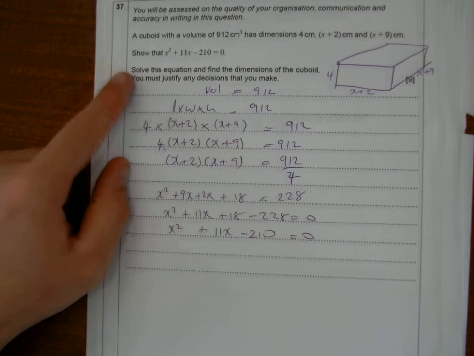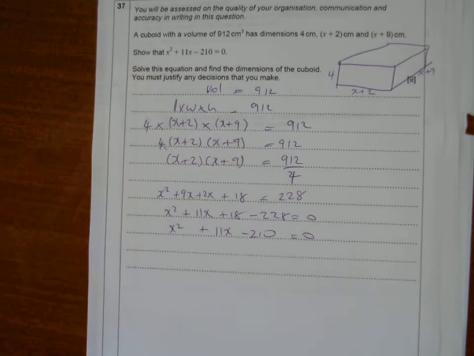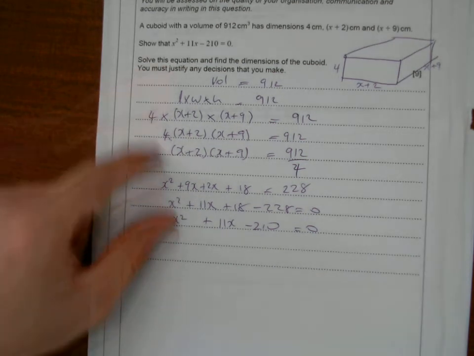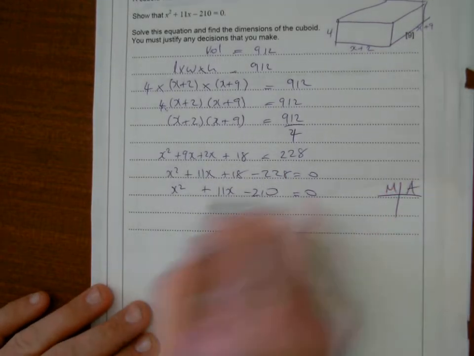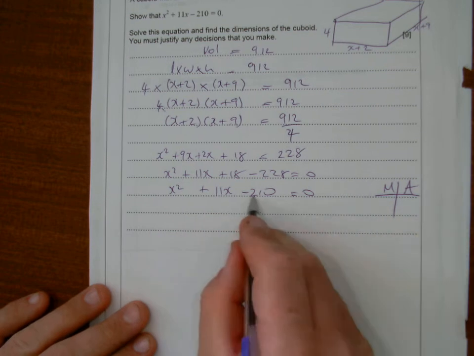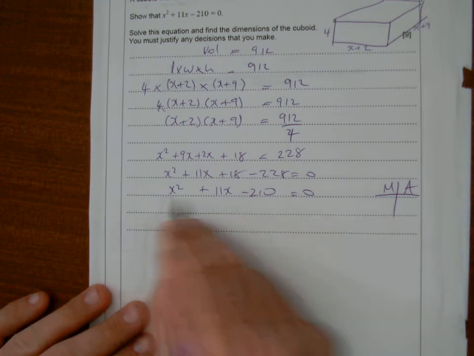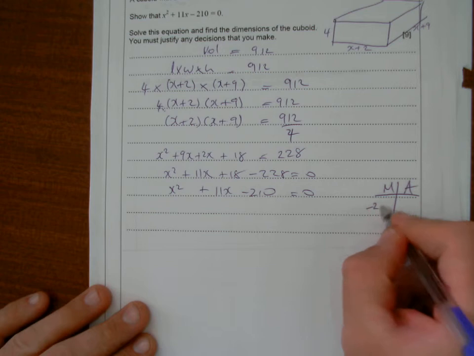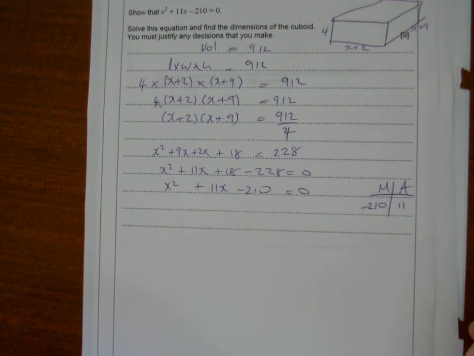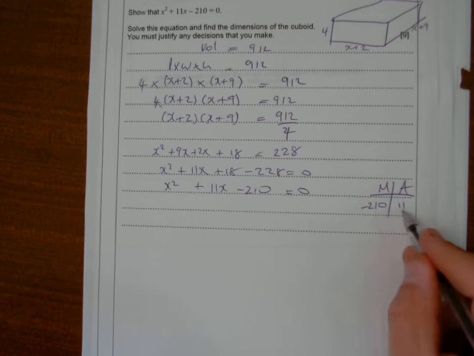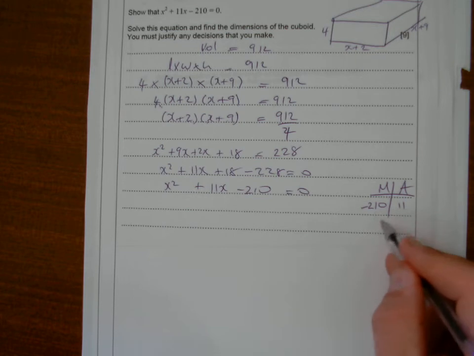You can still do this next bit, because then it says solve this equation and find the dimensions of the cuboid. So even if you couldn't do the first bit, please go on to the next bit. Here we can factorise into 2 brackets. The number in front of the x squared is 1, so that's okay. So we need two numbers that multiply to give minus 210 and add up to give 11. It's not going to be that hard.